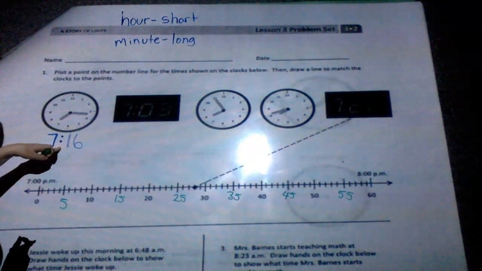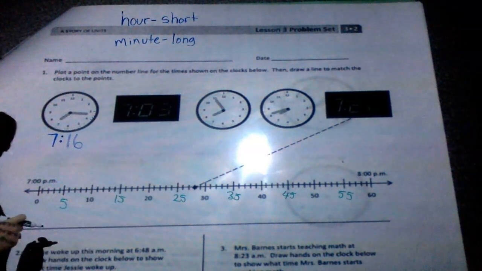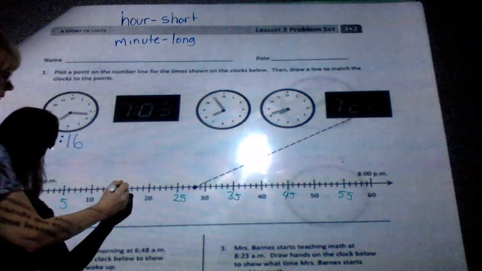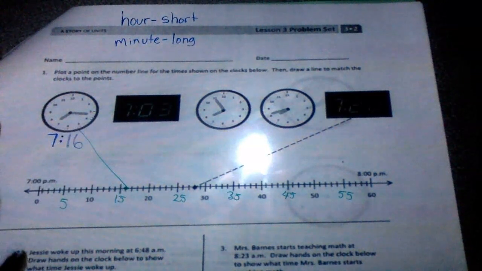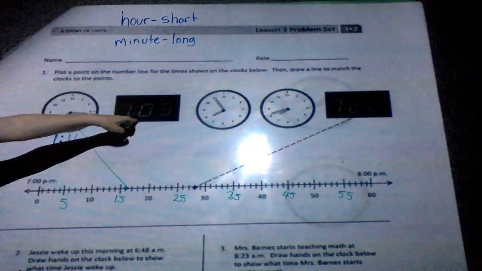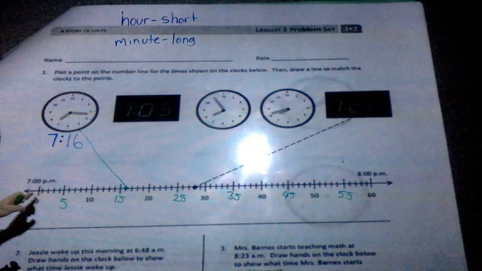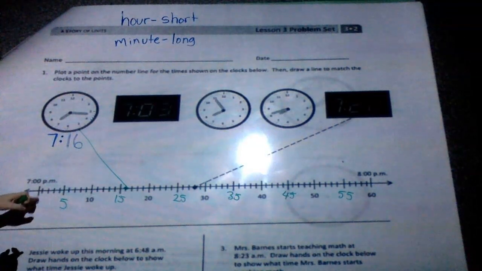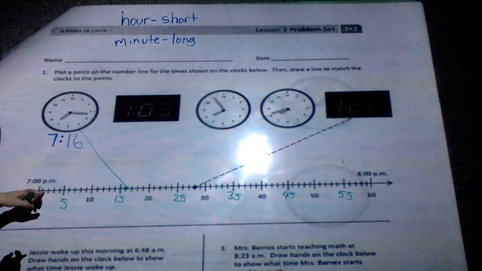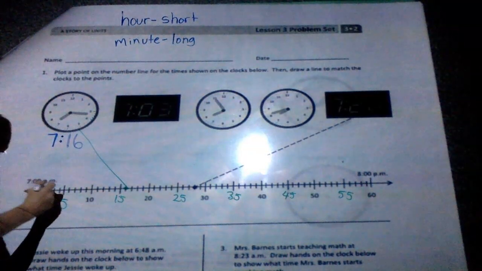So 7:16 would be right next to the 7:15, but 1 more. There we go. 7:03, where would that be? Before 5. Here's 0, 1, 2, 3, 4, 5. 3.